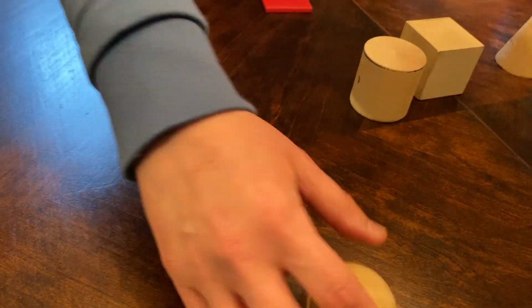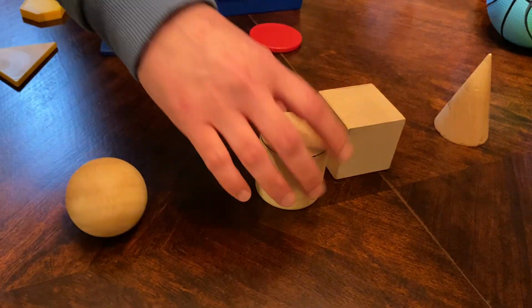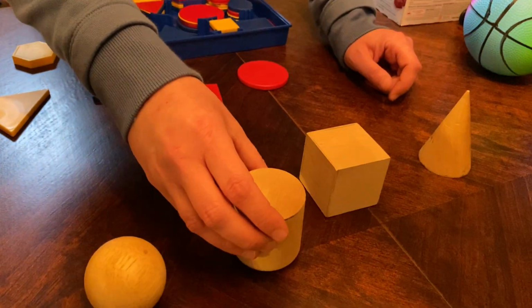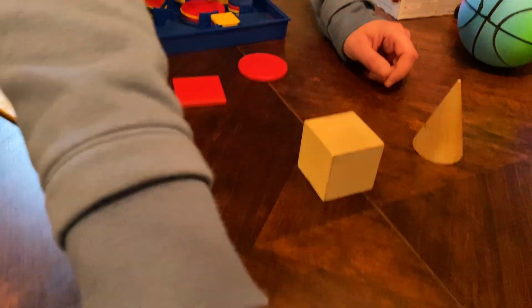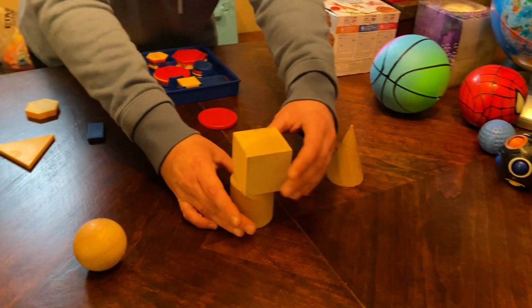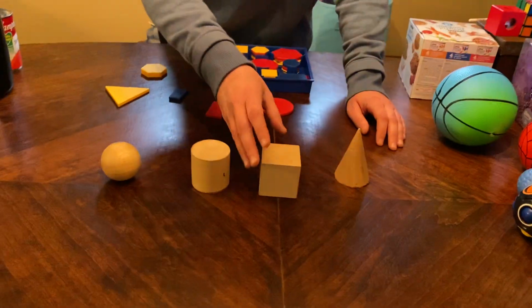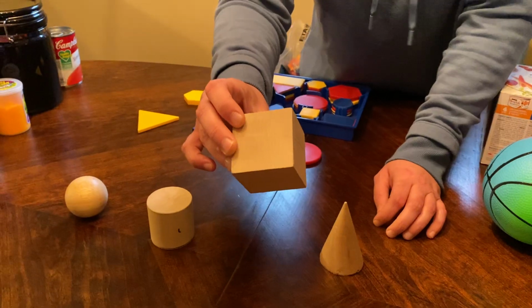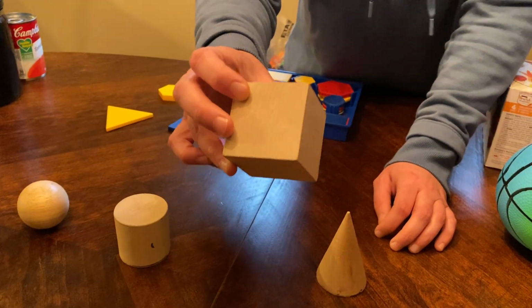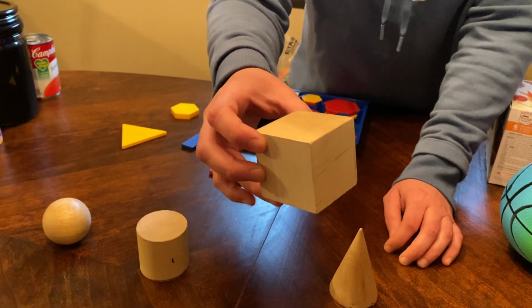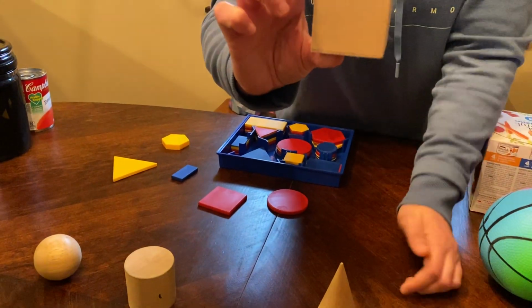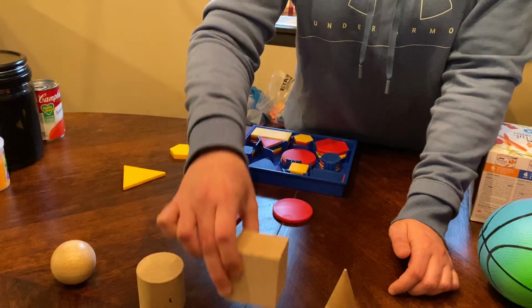So we have the sphere, and it's able to roll. It's round in every way. We have the cylinder that's rounded in the middle, flat circular top and bottom. You can roll it, and you can stack it. Okay. We have the cube that's made out of those 6 squares put together, so it's 3-dimensional. It takes 6 squares to put it together, so 6 flat surfaces there.